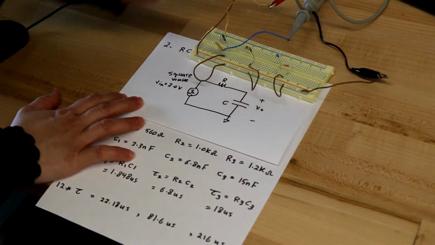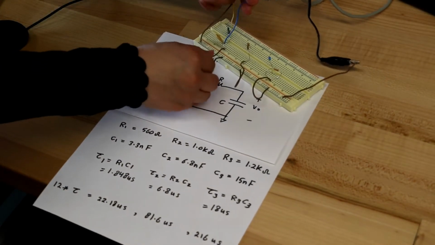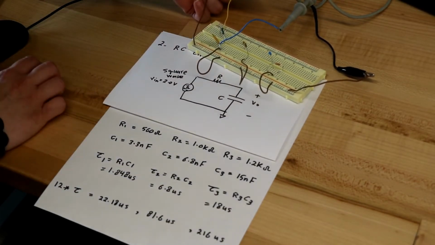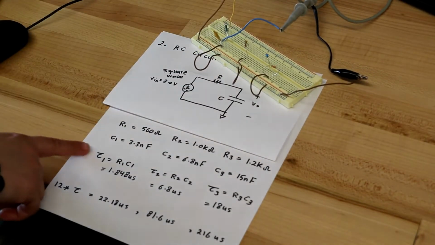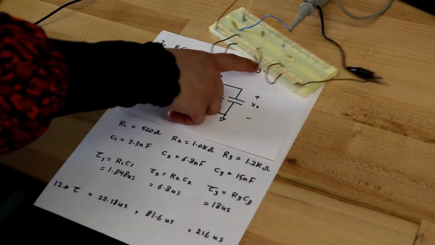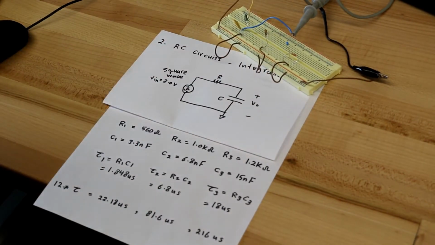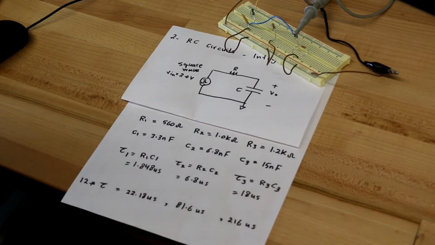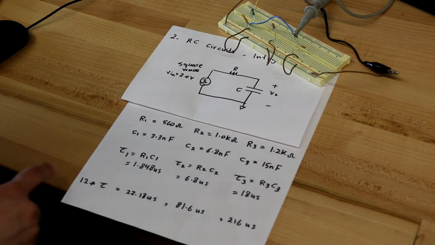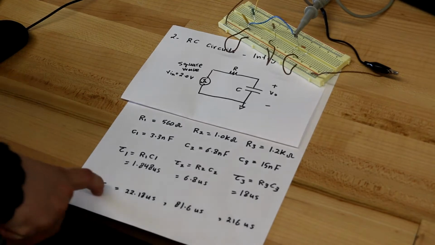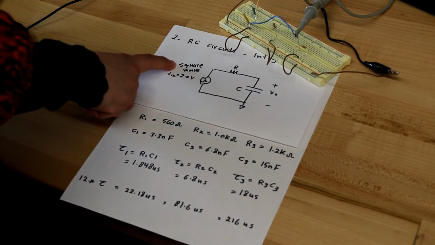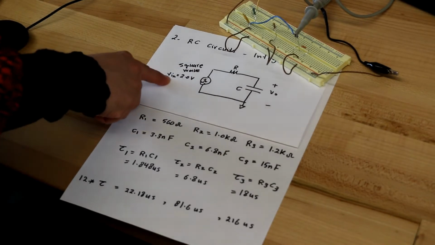So now the output is across the capacitor. Input from the function generator goes to the resistor. So tau is the same for the RC circuit for the differentiation and integration circuit. So tau for the first circuit is 1.84. And to set the function generator, we need to set the period to 12 times tau. So it's 22.18. And the amplitude is a square wave, and it's 2 peak to peak.